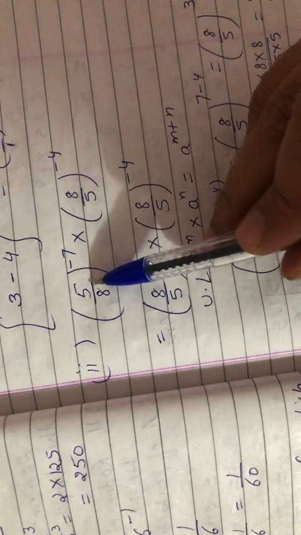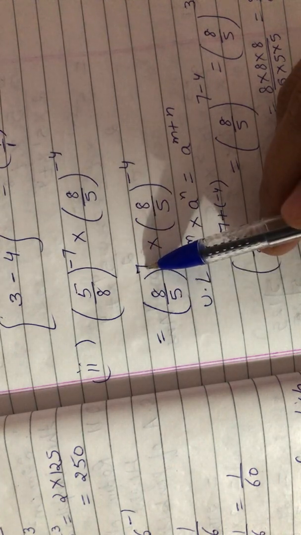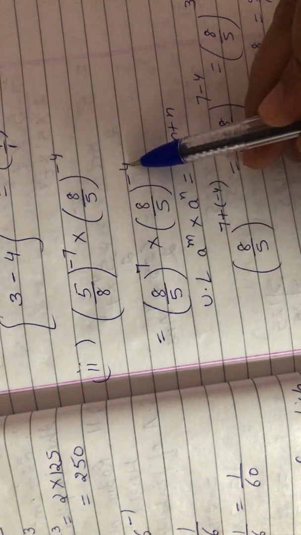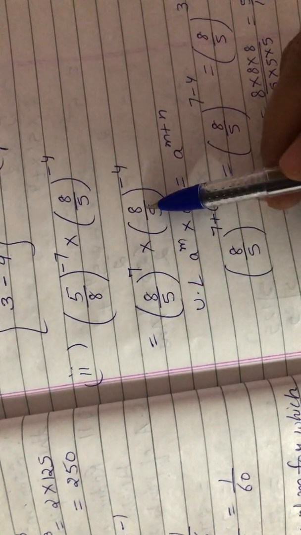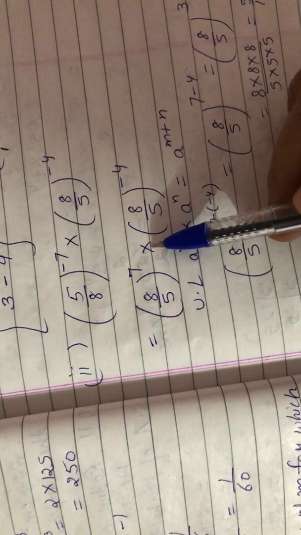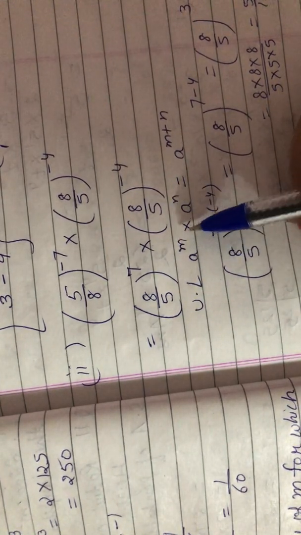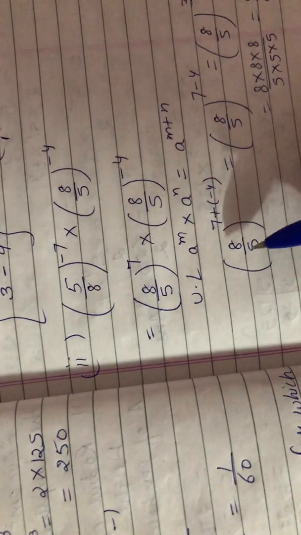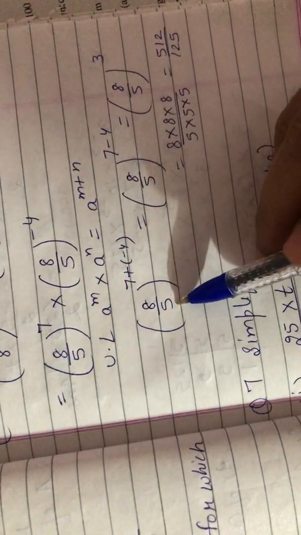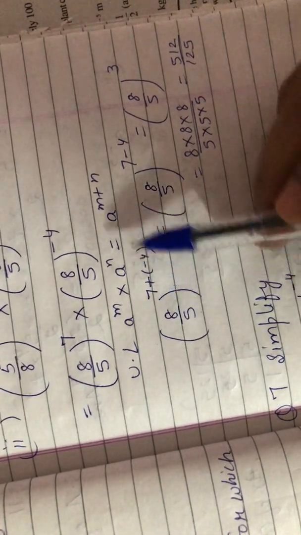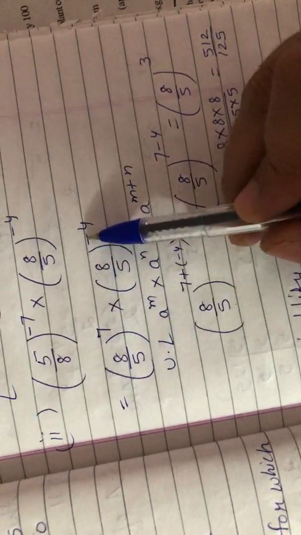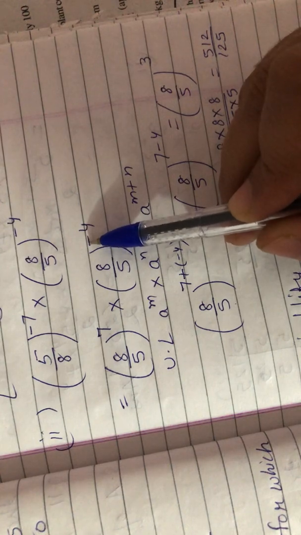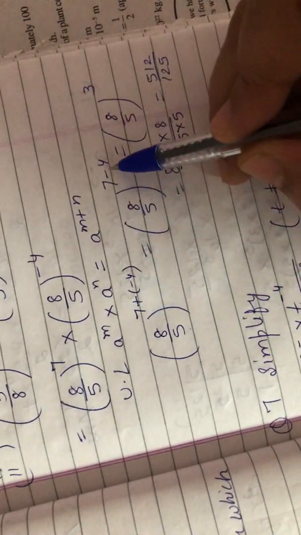So I have made the first bracket (8/5)^7 into (8/5)^-4. As you can see, the base is same and in between multiply sign is there. So a raised to power m into a raised to power n gives a raised to power m plus n. So you will get (8/5) raised to power 7, as we can add the powers, but this 4 has already minus sign, so plus minus is minus.